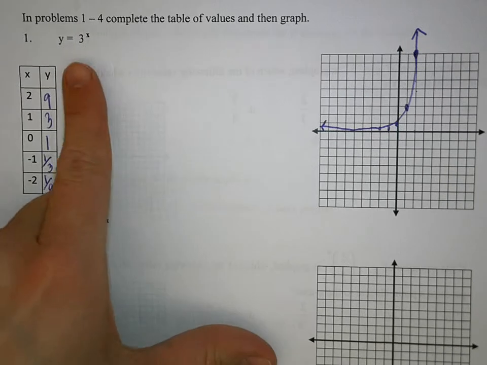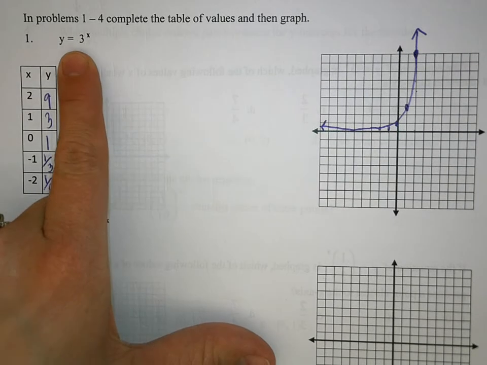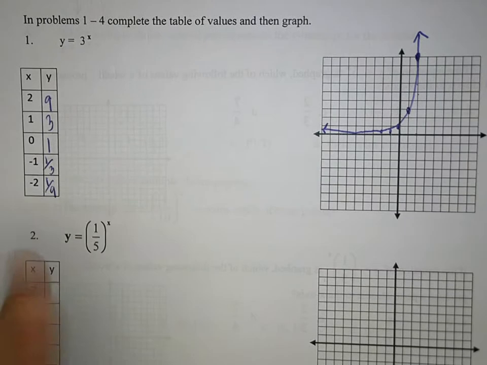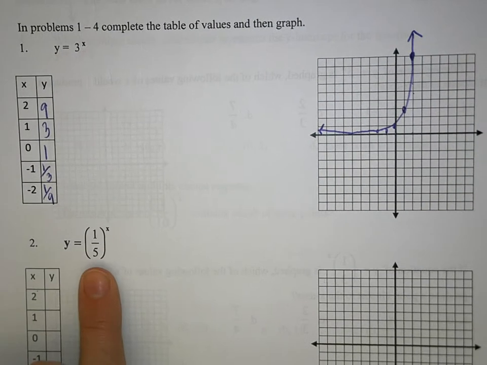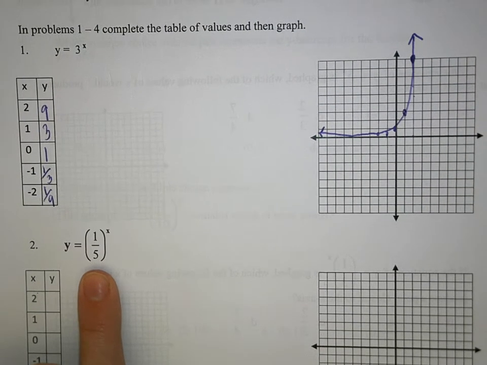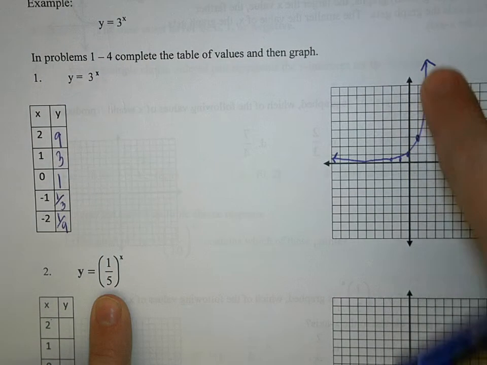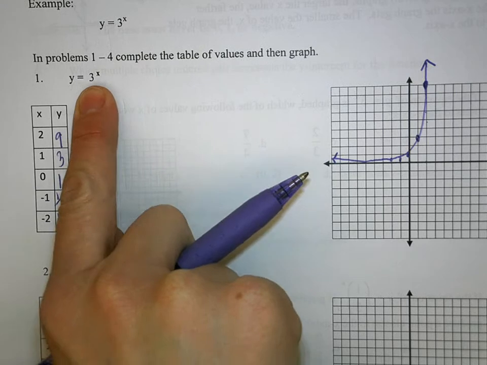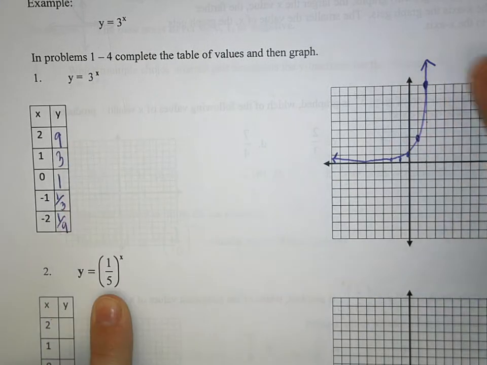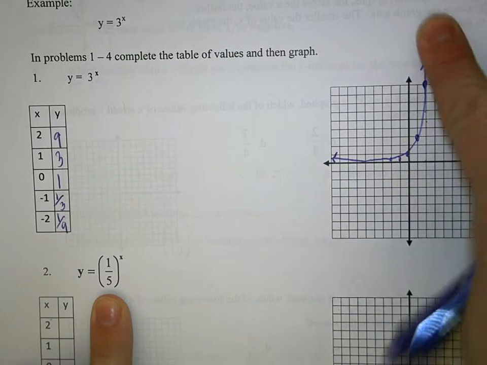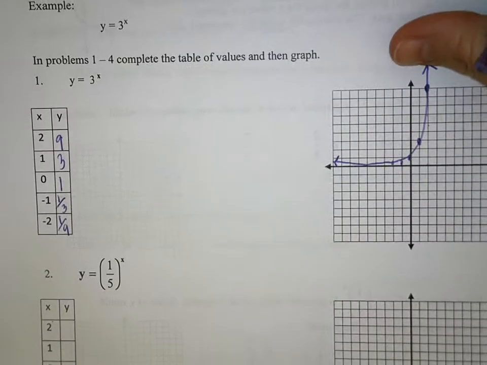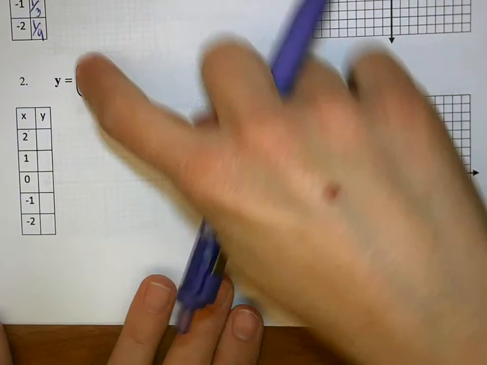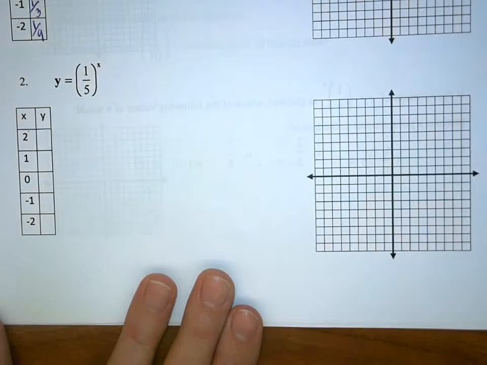Okay, so this is what happens when we have a whole number here. On our next example, we're going to see what happens when we have a fraction. Okay? No matter what number would be here, you are going to get a similar graph. So whether this is like 5, 10, 15, whatever it is that you choose, the graph is going to be similar to this. Okay? So now let's look at the fraction graph. So you have a fraction raised to an exponent. So if I have 1/5 to the second power, what will that equal?